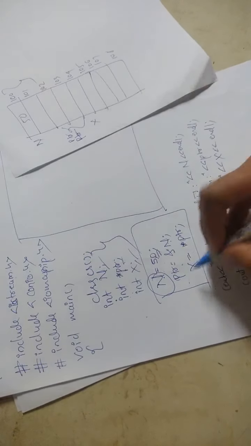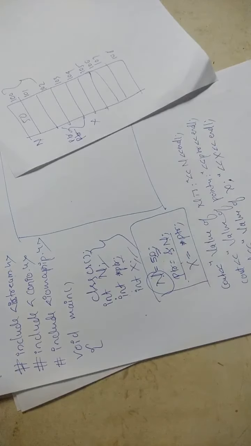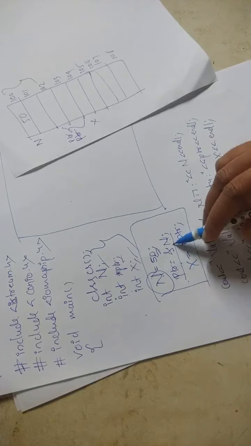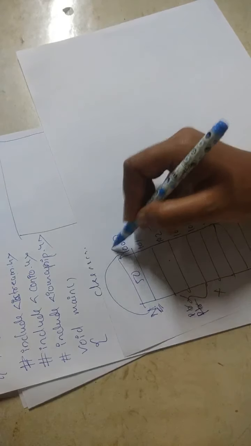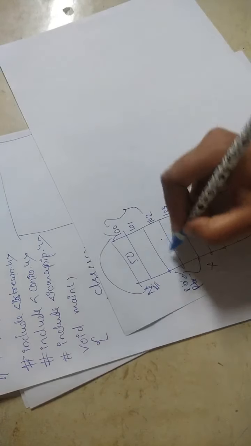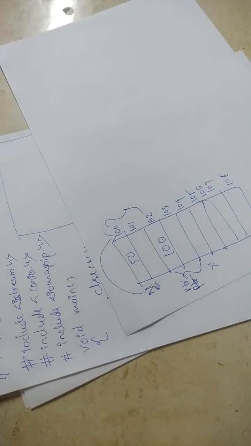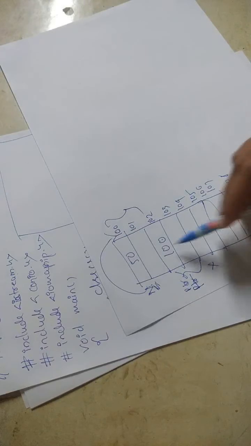Next line, ptr is equal to address of n. So here in the ptr, what do we have to store? The address of n. What is the address of n? Address of n is 100. So in ptr you store 100. In ptr we have to store 100.